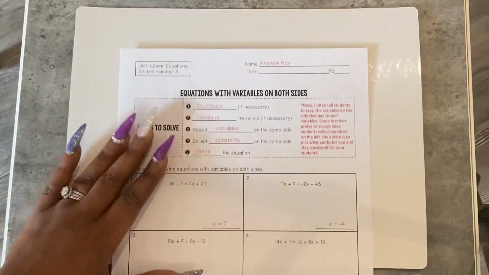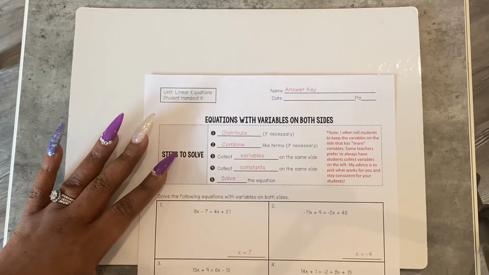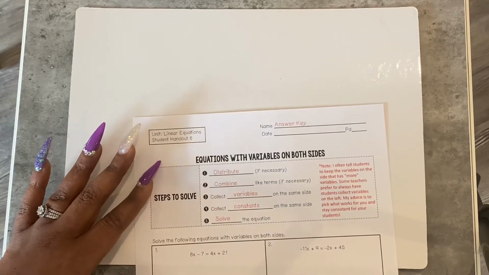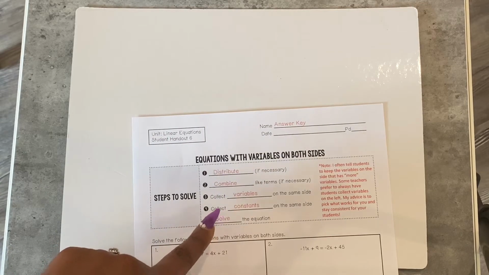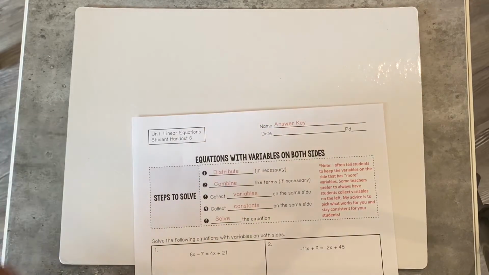The first thing you need to do, so in our math journals, which might still be at the school, but I will still upload the notes. The first thing you have to do when you have variables on both sides is you need to distribute. So you're going to distribute first, okay? I'm going to show you the notes that I'm going to put up there. First you distribute, then you combine any like terms, you collect your variables on the same side, collect your constants on the same side, and solve the equation.